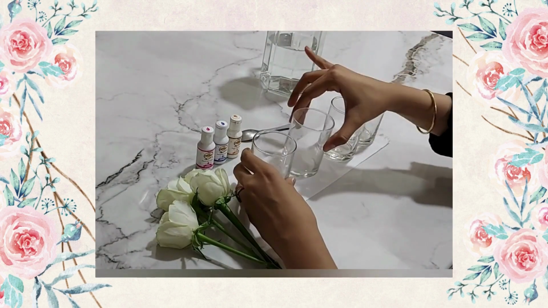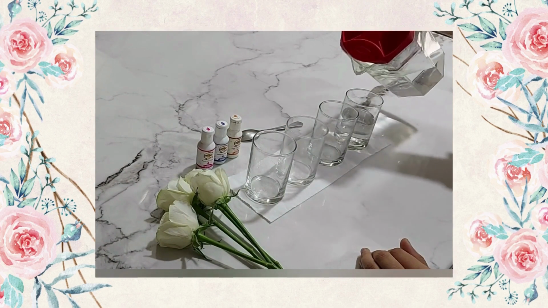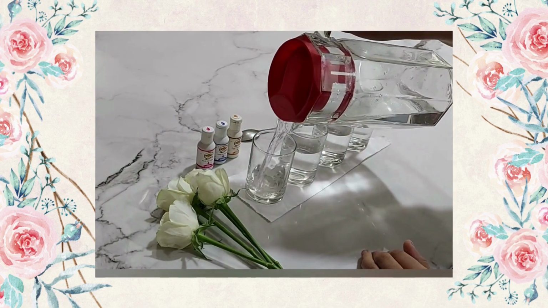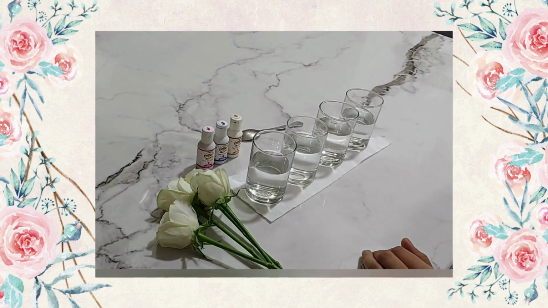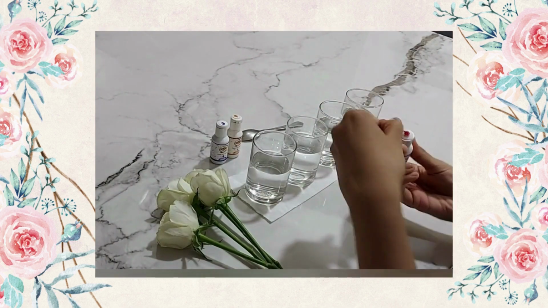Now that our flowers are ready, let us prepare the colored water solution. In each of the glasses, add some water and mix the food colors of your choice. Here I have used pink, blue, orange and mixed pink and blue, making a purple shade.